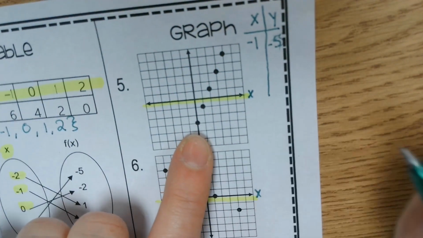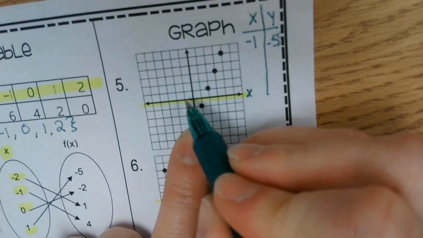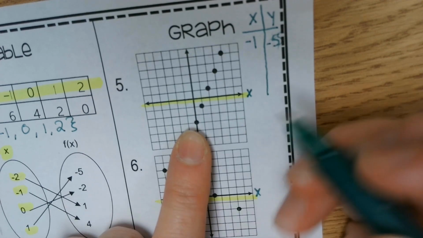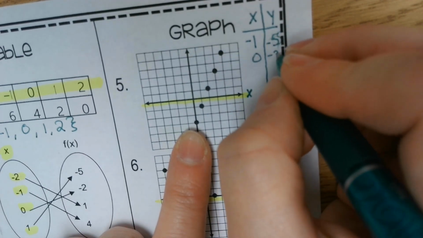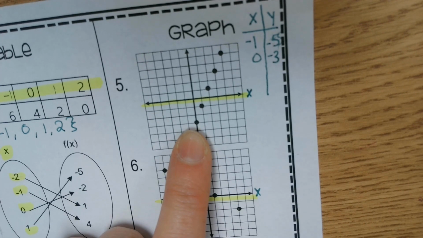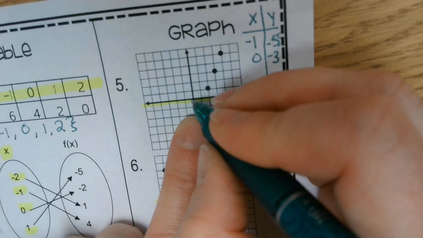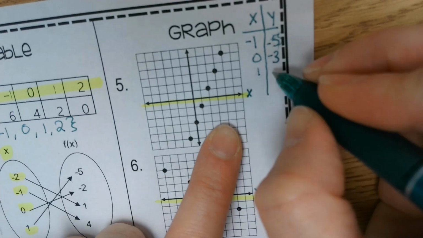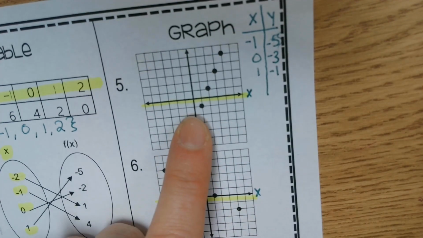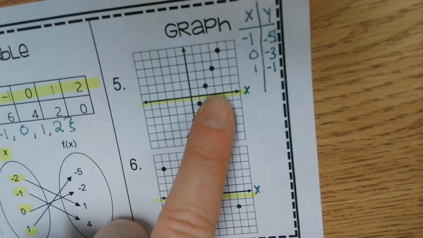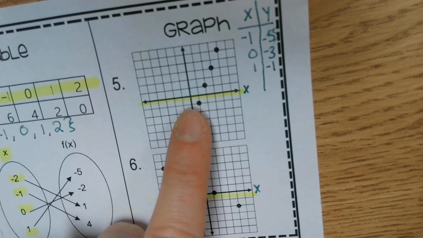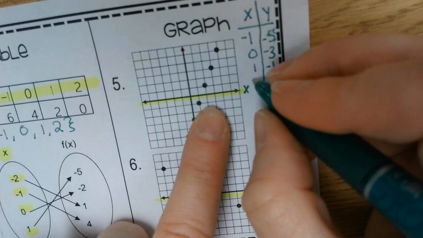Okay, and then this point would be left and right 0, but down -3. So 0, -3. And then this point, the coordinates for that are 1, -1. Then this point, we're going to go over 2, up 1.